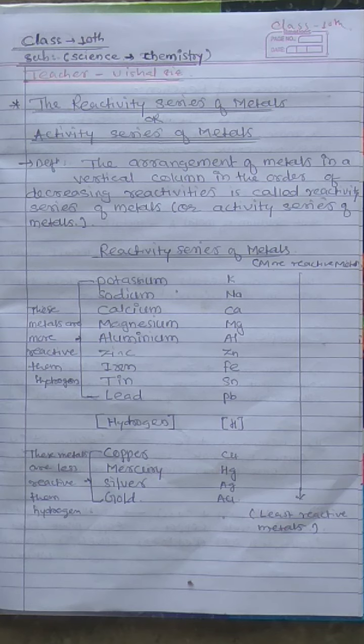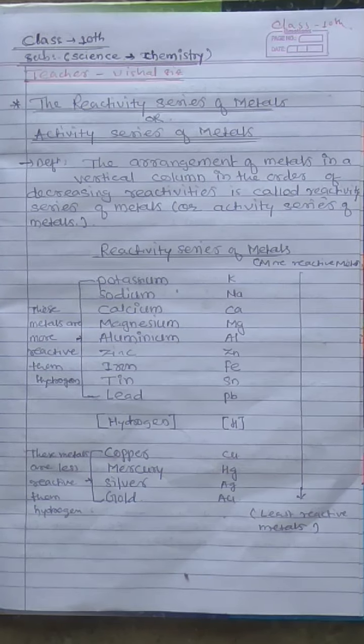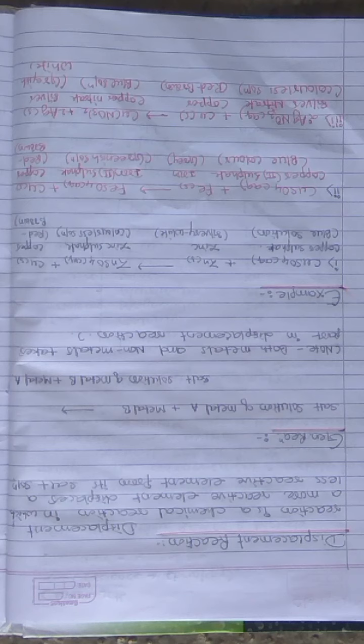In this reactivity series, we saw which metal is more reactive and which metal is less reactive. Now we know which metal is more reactive and which is less reactive. Now we will see the third reaction, that is displacement reaction.